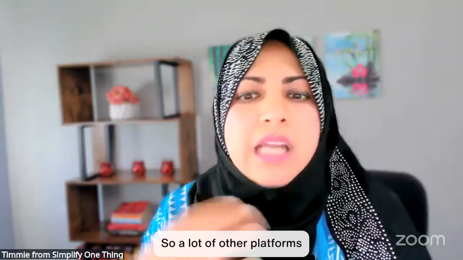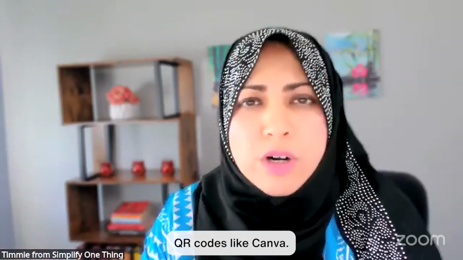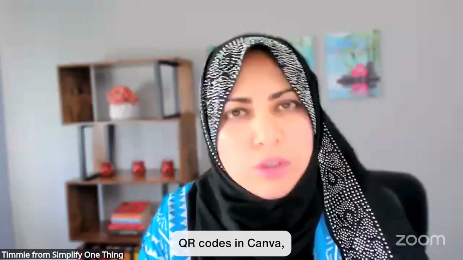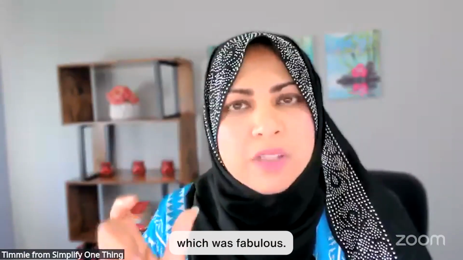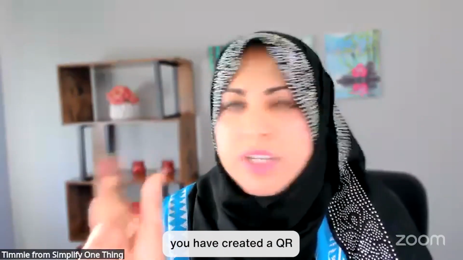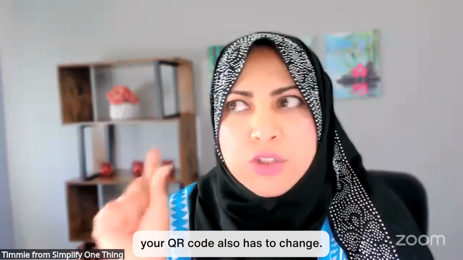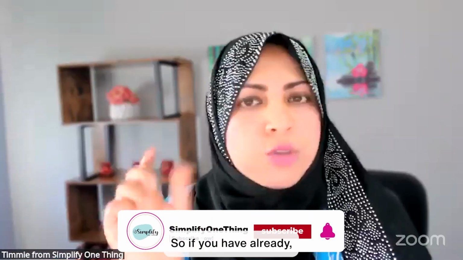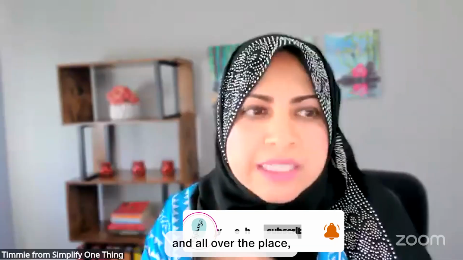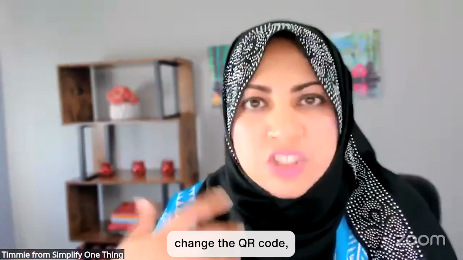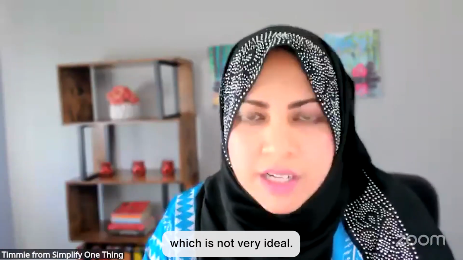A lot of other platforms do let you create QR codes, like Canva. I used to create my QR codes in Canva, which was fabulous. But at the same time, once you have created a QR code from a link, if that link ever needs to change, your QR code also has to change. So if you've already, let's say, printed out your QR codes or shared your QR codes all over the place, then you have to change the QR code, which is not very ideal.